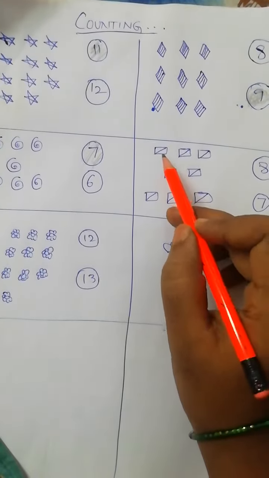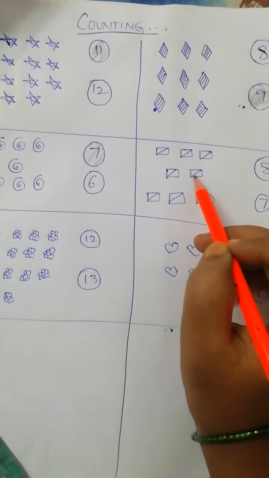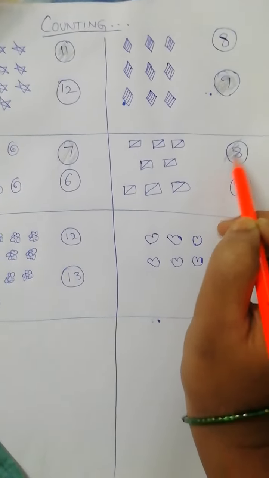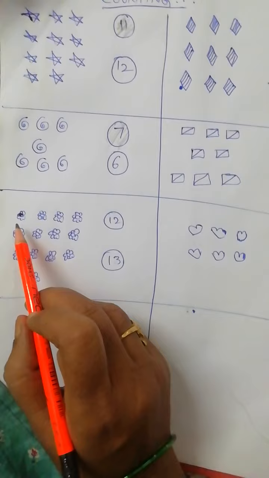How many boxes are there? 1, 2, 3, 4, 5, 6, 7, 8. So color number 8. How many flowers are there?